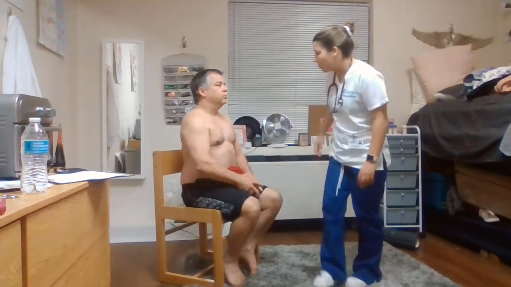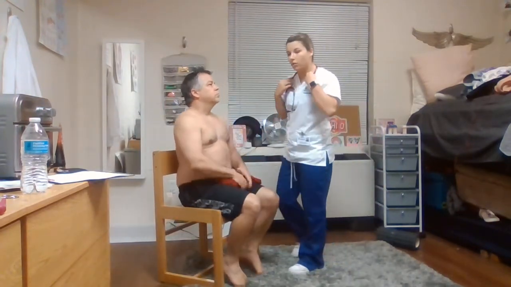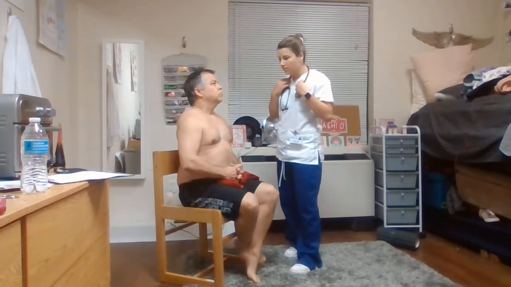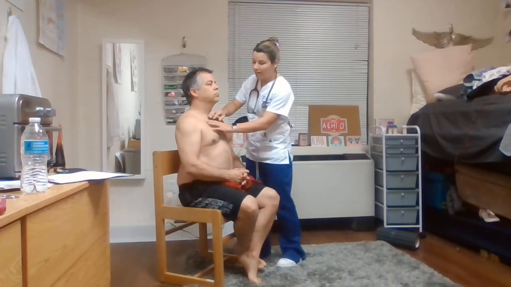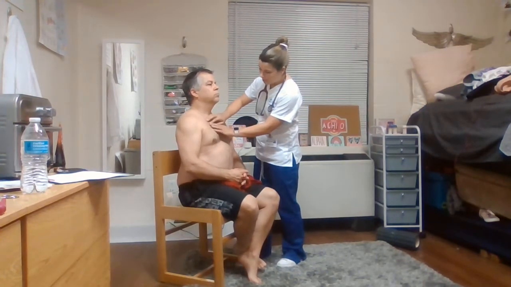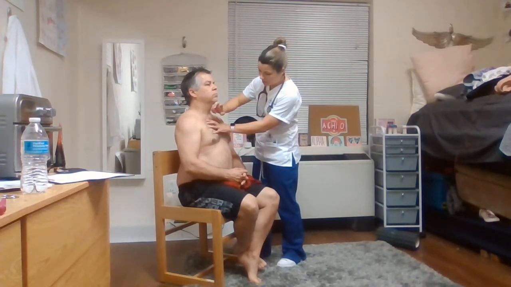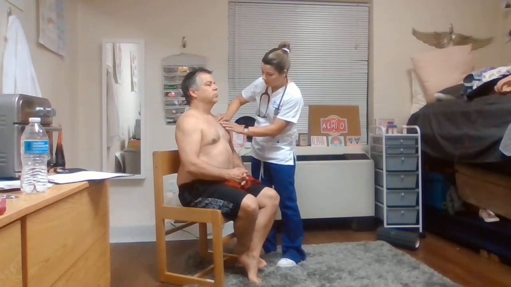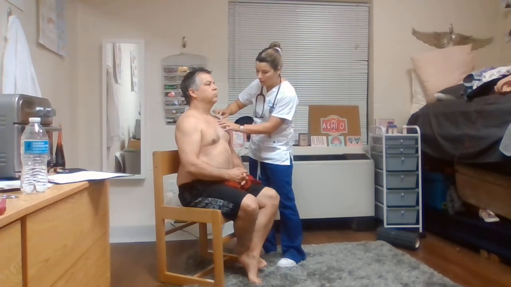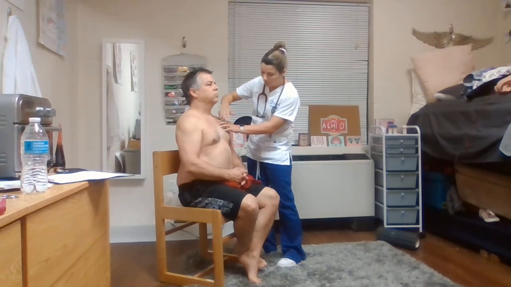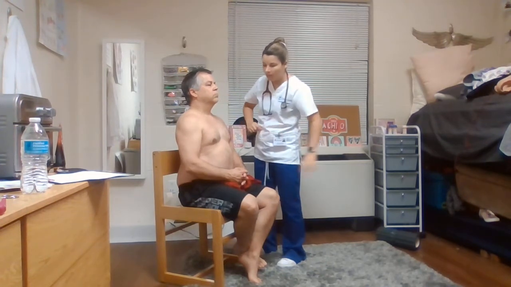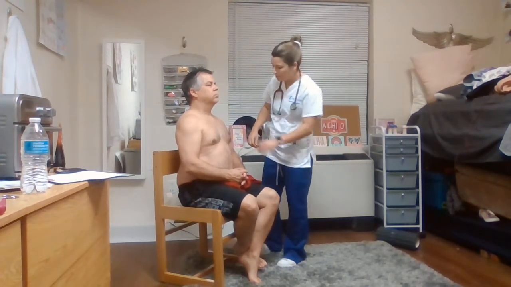I'm going to start tapping on your chest. I'm going to be percussing over the intercostal spaces. I'm expecting to hear hollow sounds over the lungs. If I heard any dull sounds, that would mean that there is a dense area. It could be a mass or fluid in the lungs.